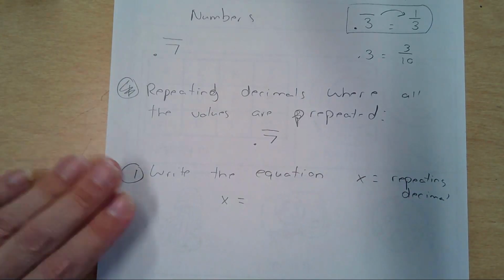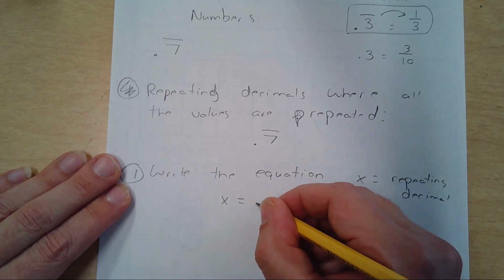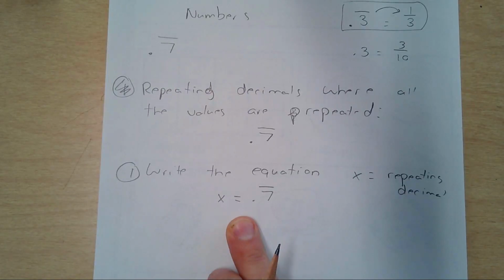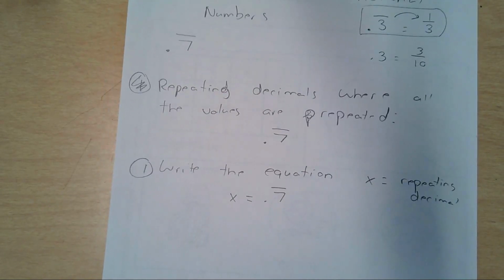If you want something other than x, use something else. x equals 0.7 repeating. That's the first step. So we're writing it as an equation. Basically, you need to get an equal sign in there. You need to get a variable in there because we're going to be solving for something here. All right, that's the first. Whatever it is, just write it out as an equation like that.